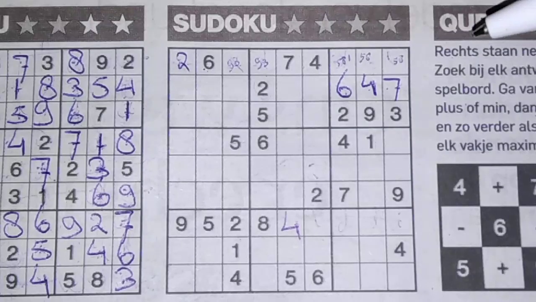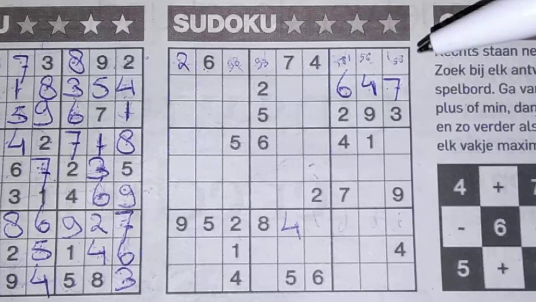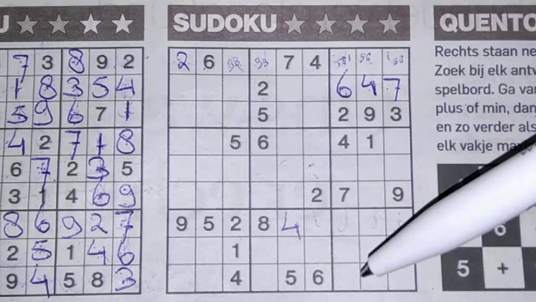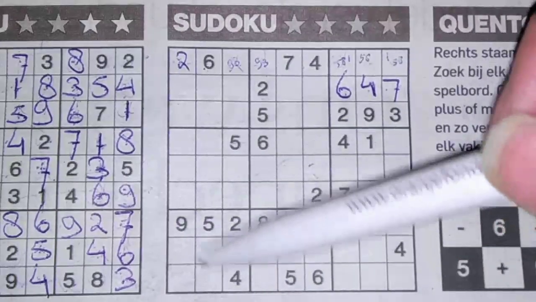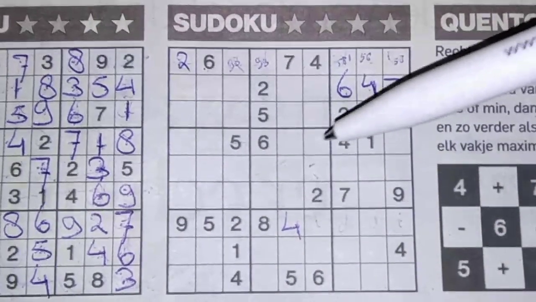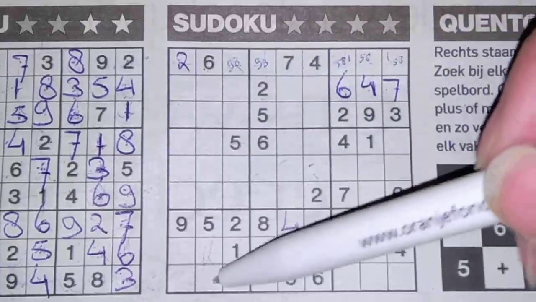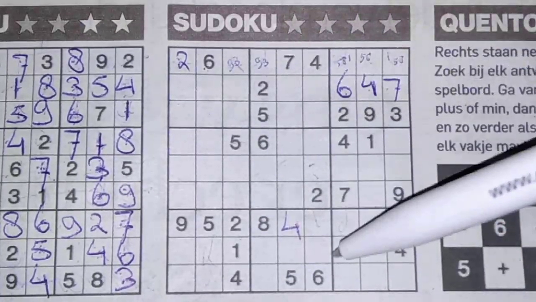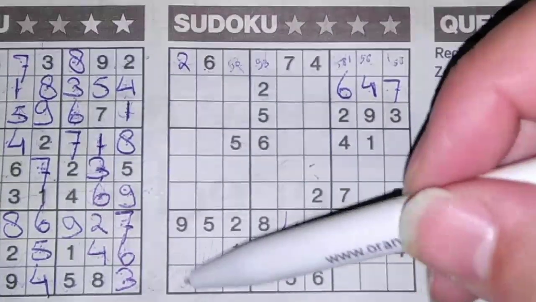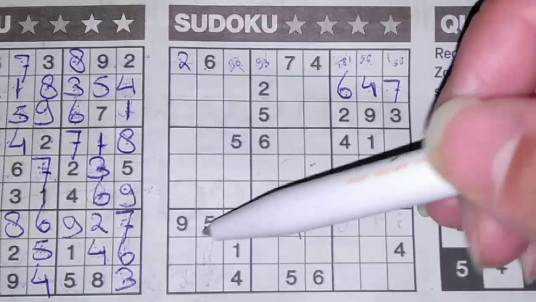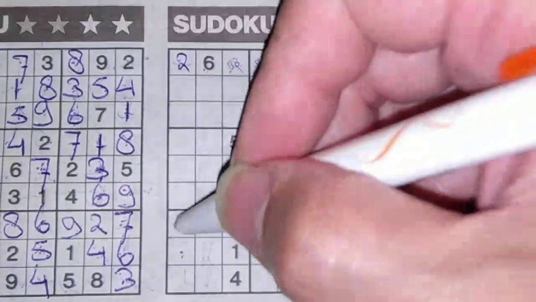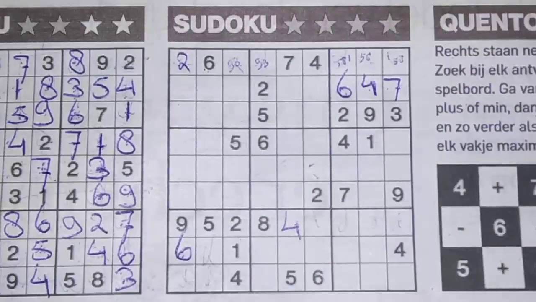How about, yes, in this big square, 4 missing numbers. One of the missing numbers is a 6. I see there 6, so no 6 in those 2 boxes. Here I saw a 6, so no 6 in these 2 boxes. 1 box left for the 6, should be there.